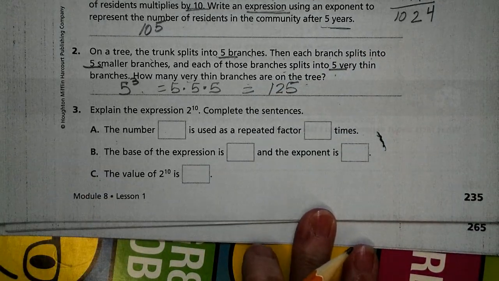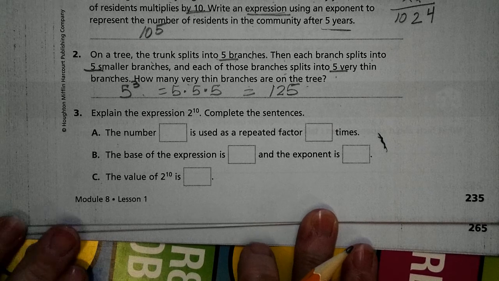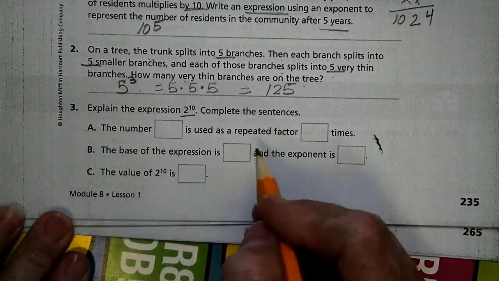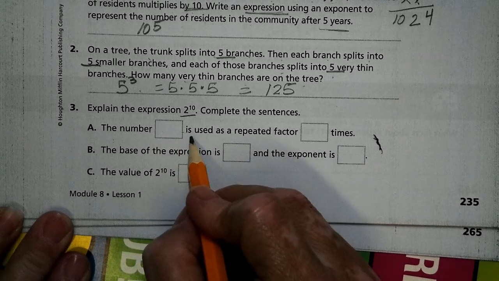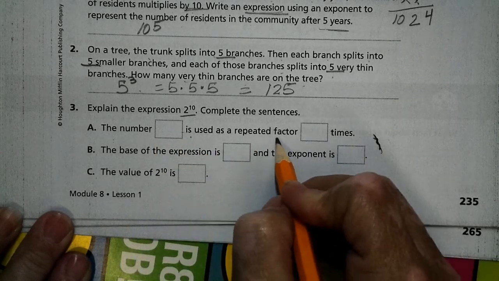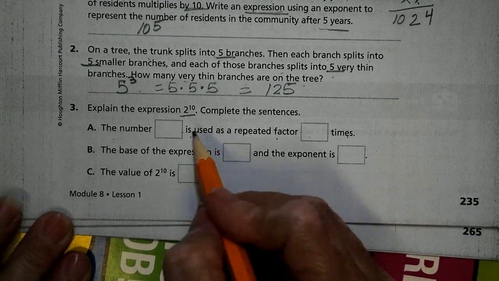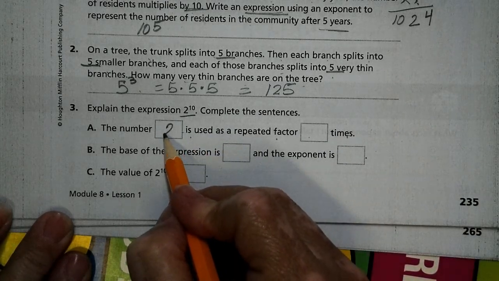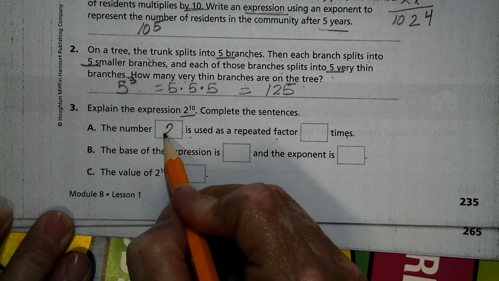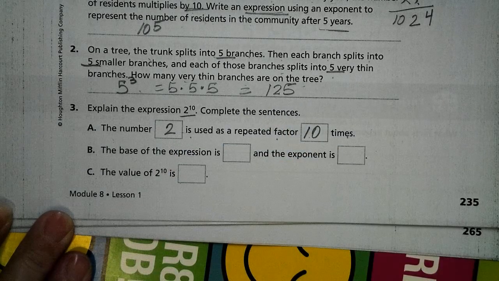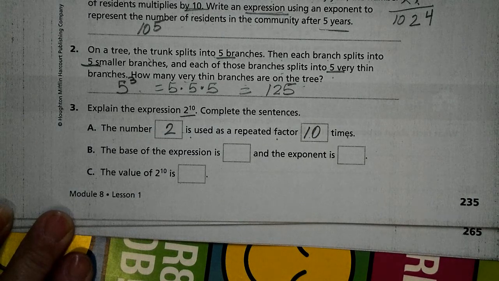All right, so 2 to the 10th. So the number blank is used as a repeated factor blank times. So what are we going to put in there? The number 2 is used as a repeated factor 10 times. Yep. All right, so what is the base of 2 to the 10th power?